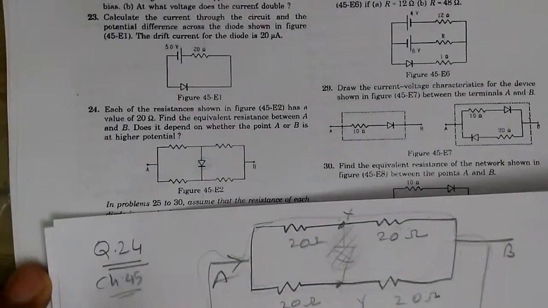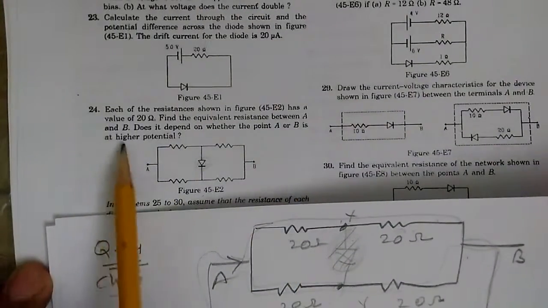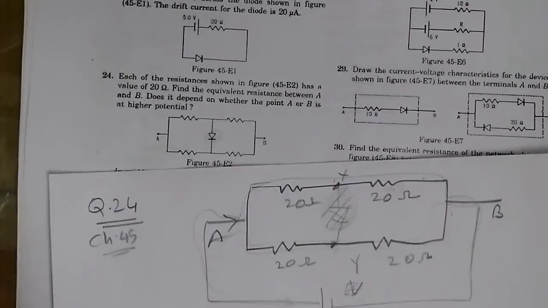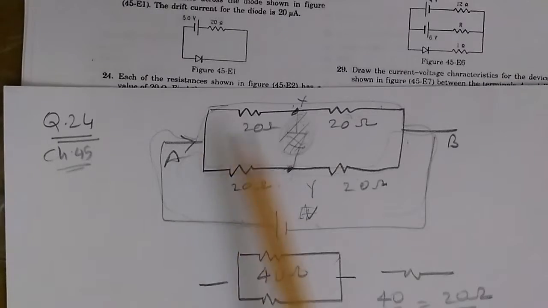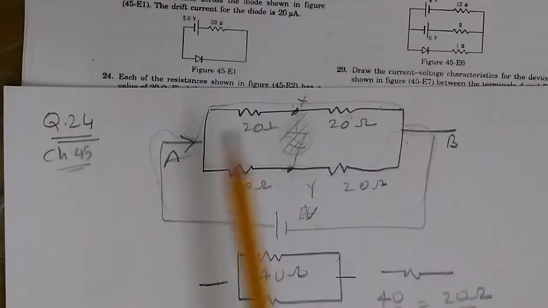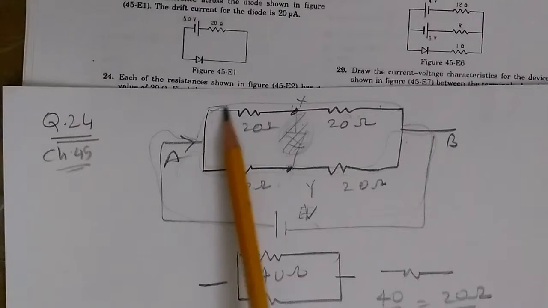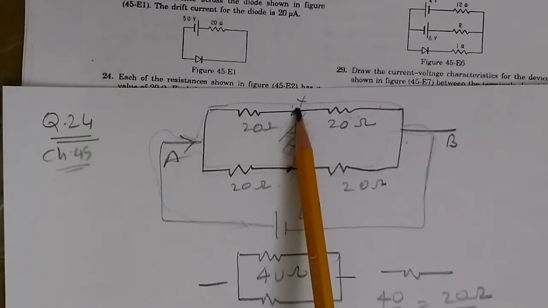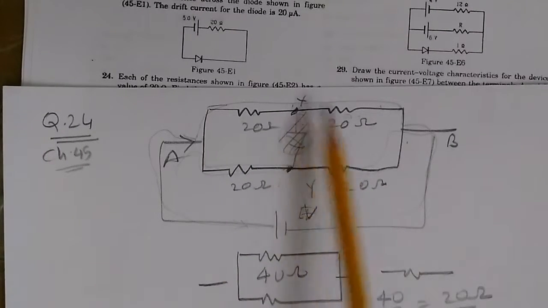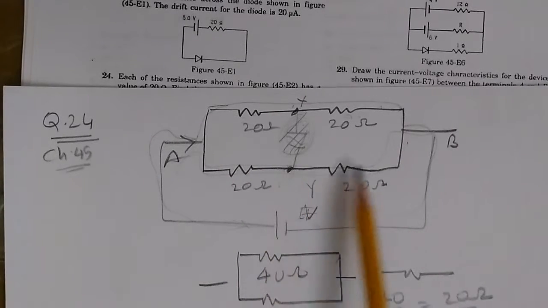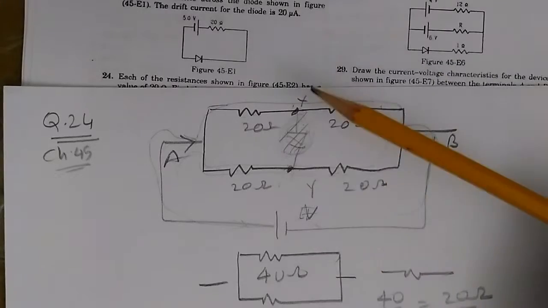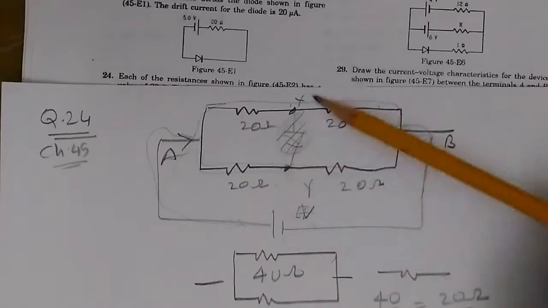The second part of the question asks whether the answer depends on which of point A or B is at higher potential. So we have 2 cases. Number 1, A is at higher potential and B is at lower potential. In that case, going through this path, X will be at higher potential and this will be lower potential. In the same way, Y will be at higher potential and this will be lower potential, but X and Y will still be at the same potential.